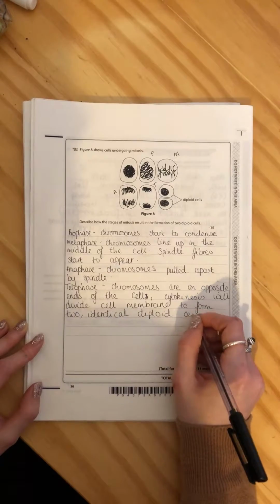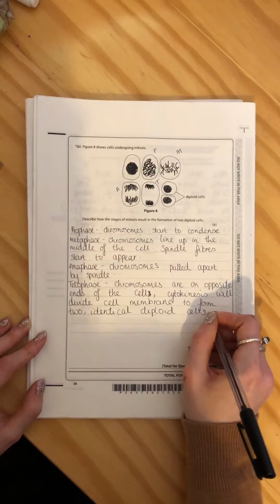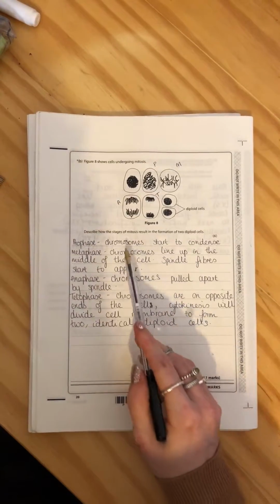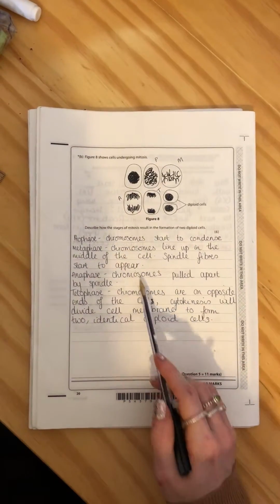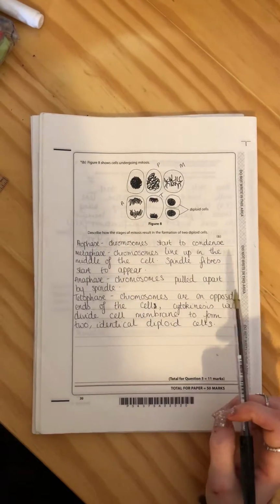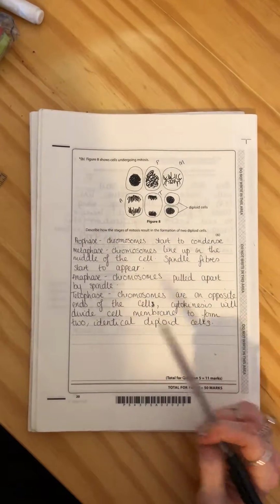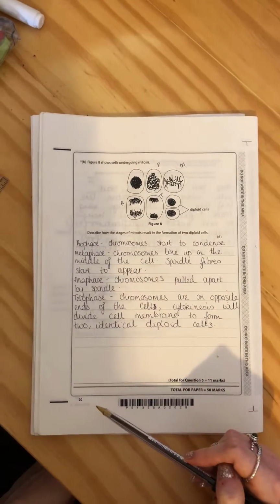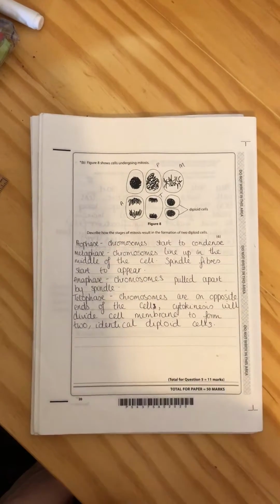With this question, and with most questions about mitosis or meiosis, make sure that you are discussing the chromosomes, okay? So not the DNA, not the cells. It's not the cells that get pulled apart or the DNA that gets pulled apart. It's the chromosomes. You make sure that you're using that word throughout, and then that would get you the 6 marks.